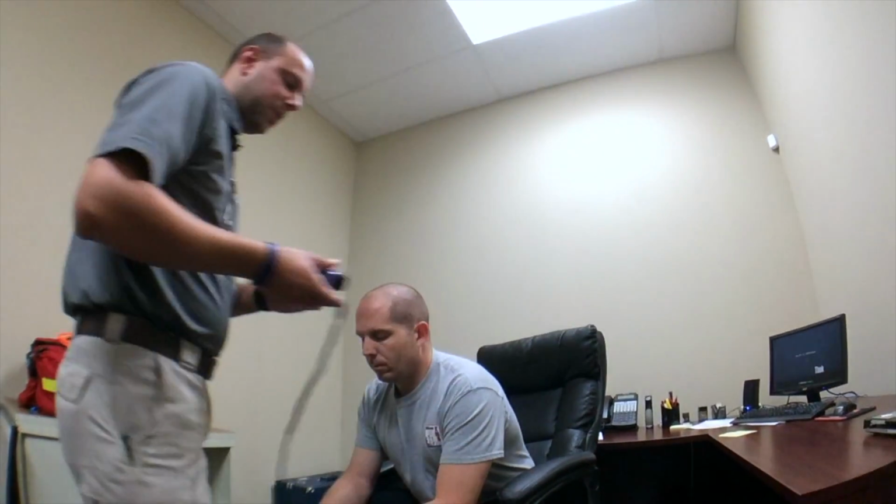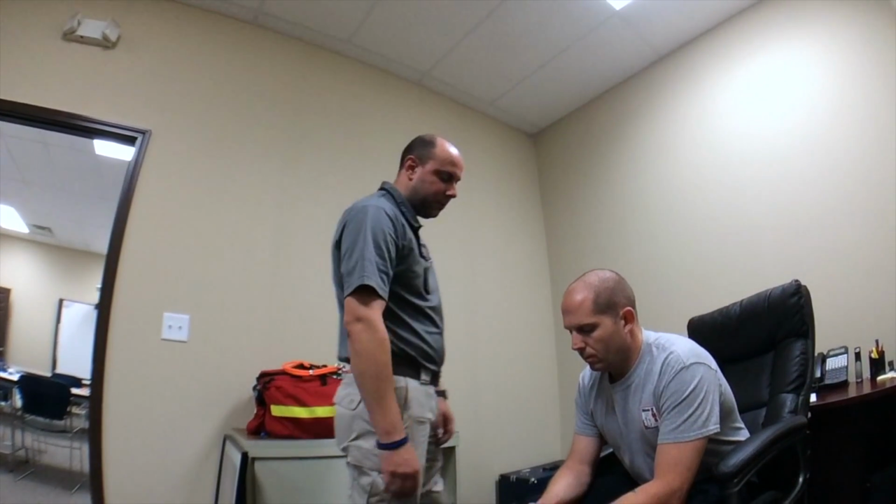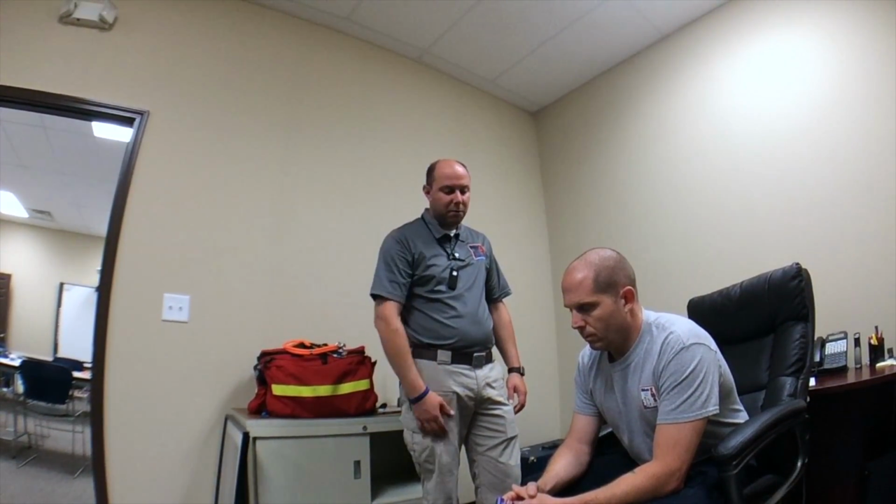In most cases, I would just leave the pulse ox on. So from now on here, I'll just leave it on his finger so that I've got a running view of his pulse ox, make sure that it's not dropping or anything like that. Had I had it on when he was telling me that his breathing was getting worse, he was swelling, it's likely that I would have started to see a drop in his pulse ox.